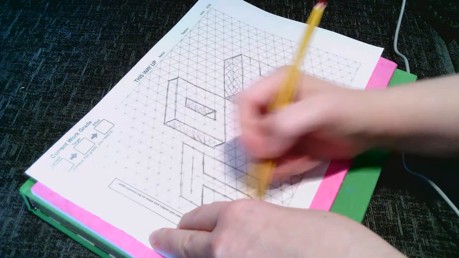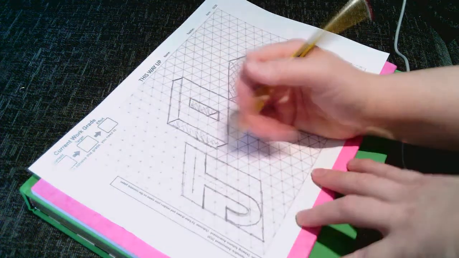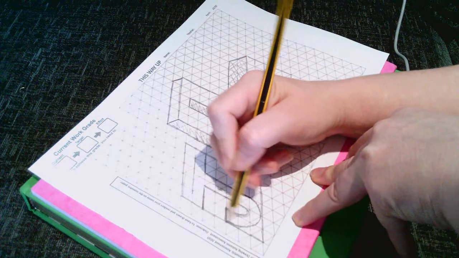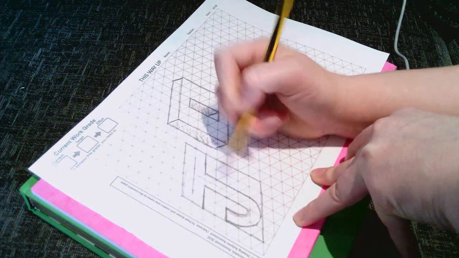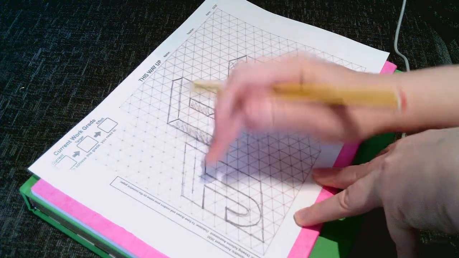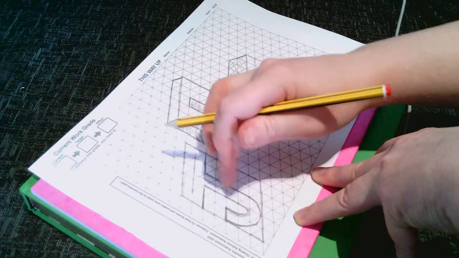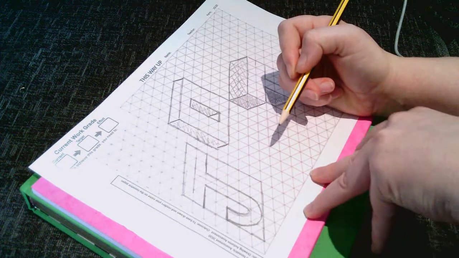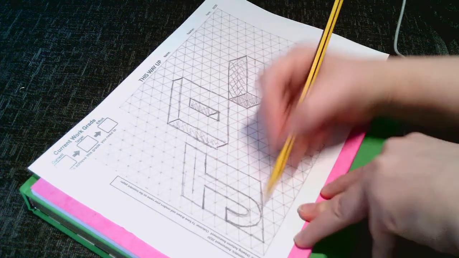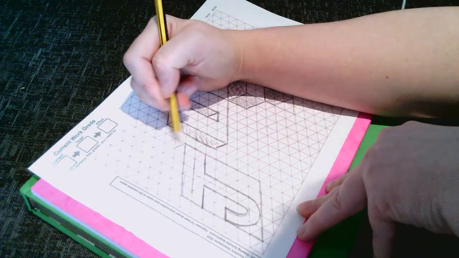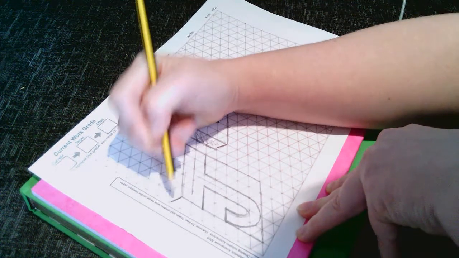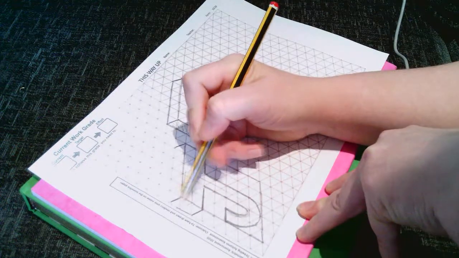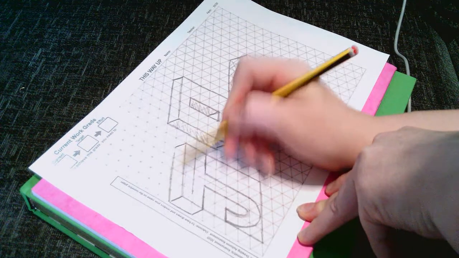You see how it is useful for me to still use that box shape, because it allows me to understand where I would need to position this bottom part of the J and where to finish this horizontal edge of the J. So now that I've drawn the face of the shape, follow the same steps, draw in the top and the side of the shape.